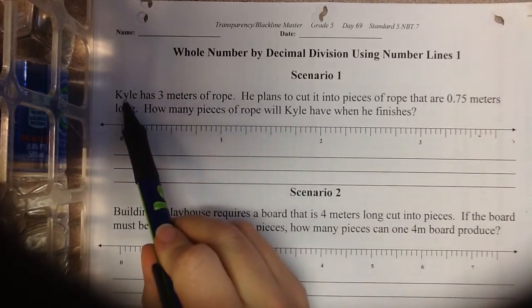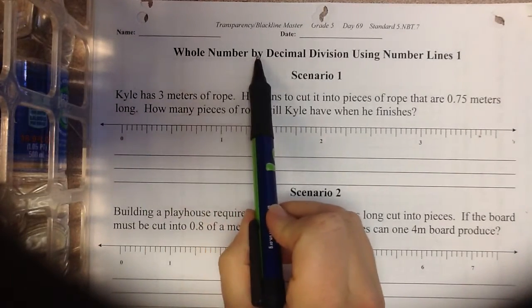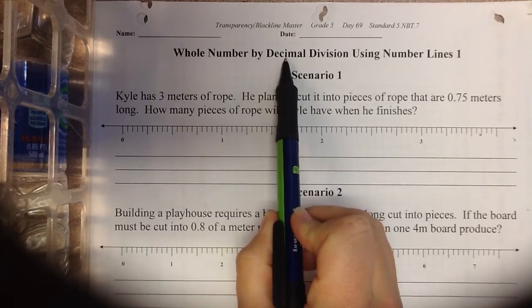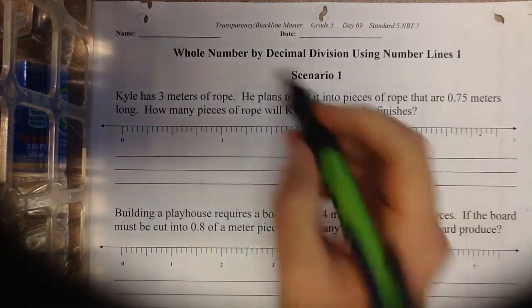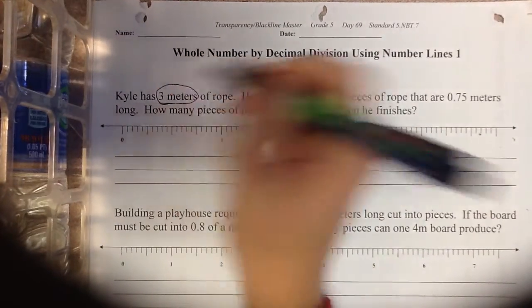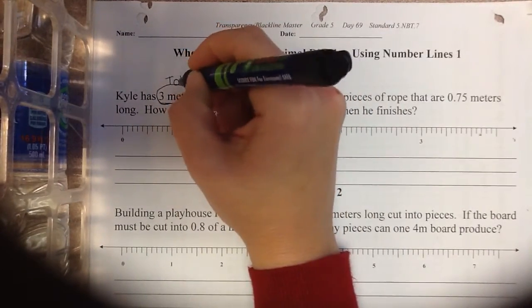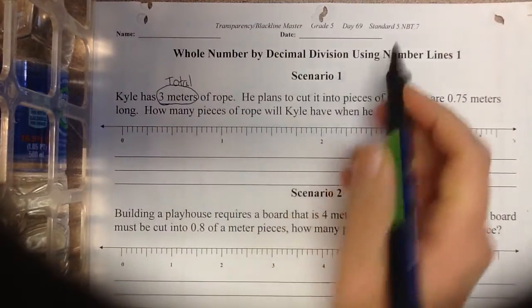Alright, so today we're going to talk about whole number by decimal. So we're still dividing the same thing we did last time, but we're going to use number lines. So Kyle has 3 meters of rope. That's how much he has. That's the total of what he has. He plans to cut it.